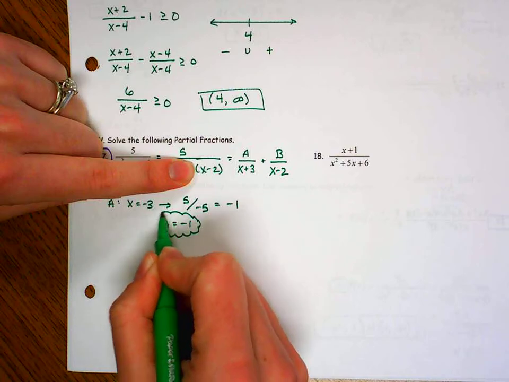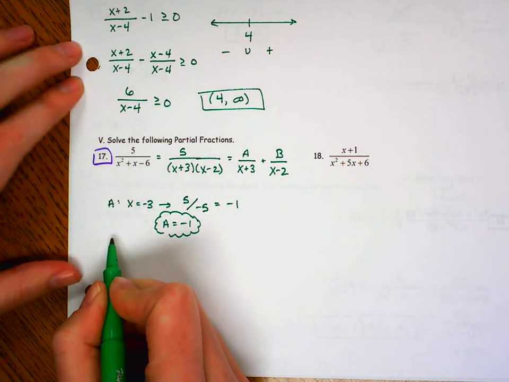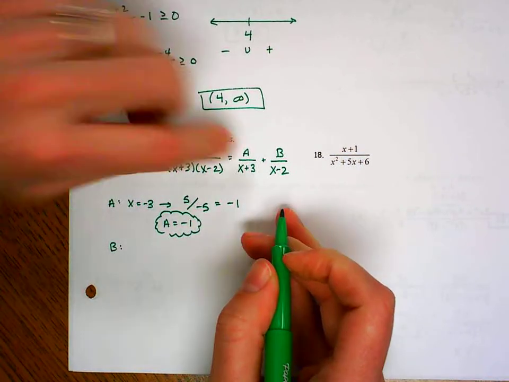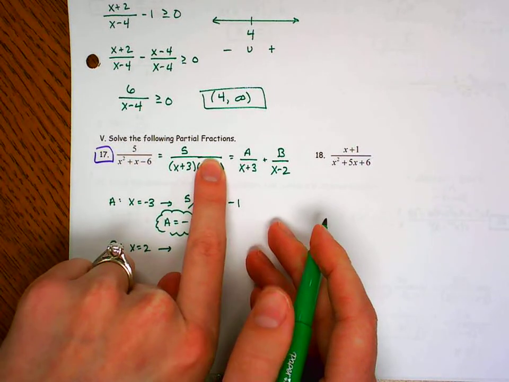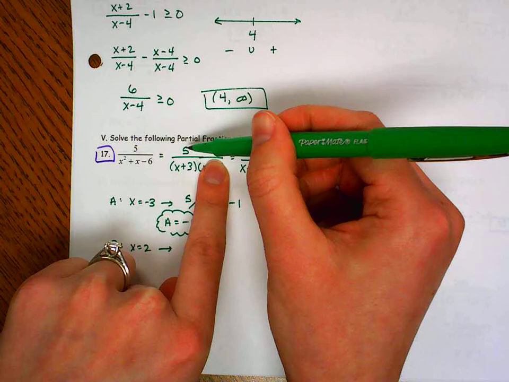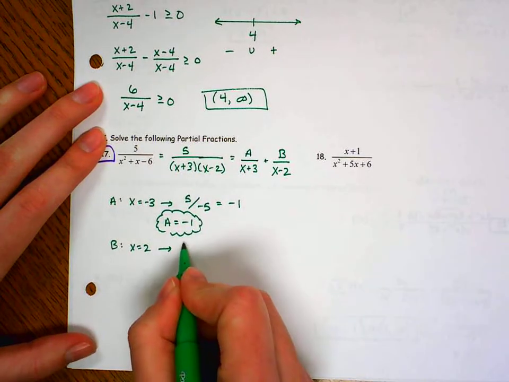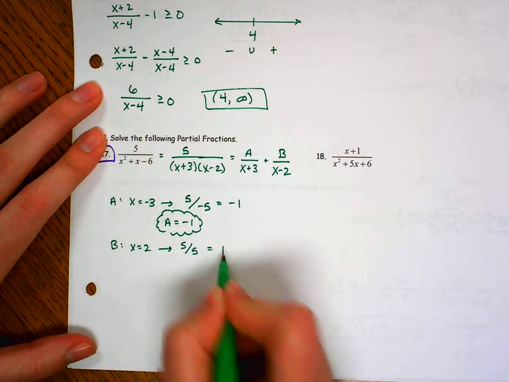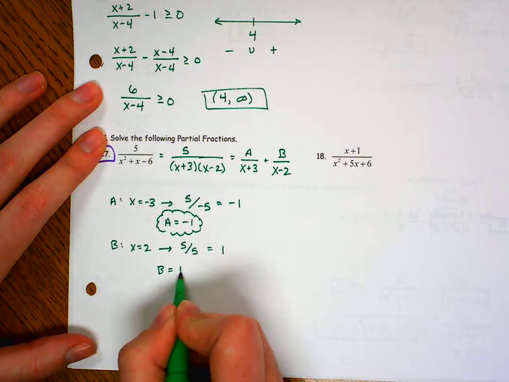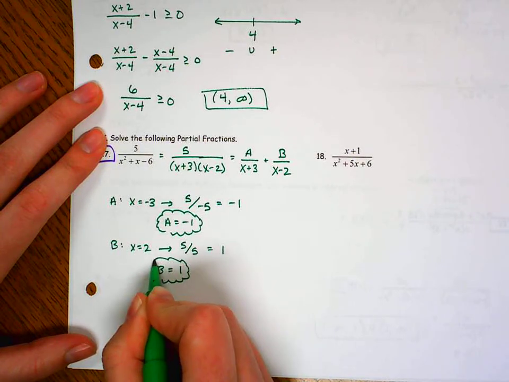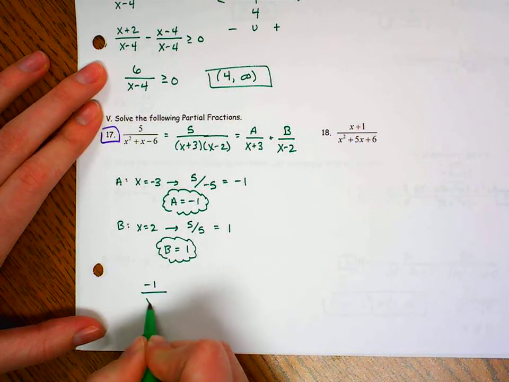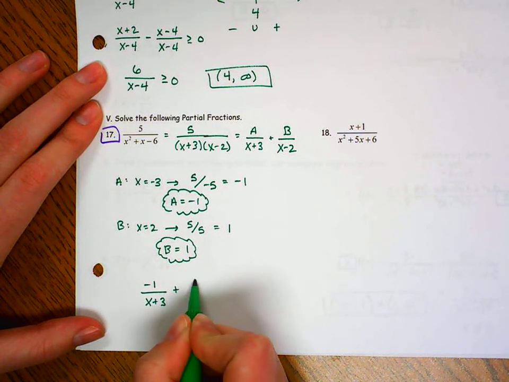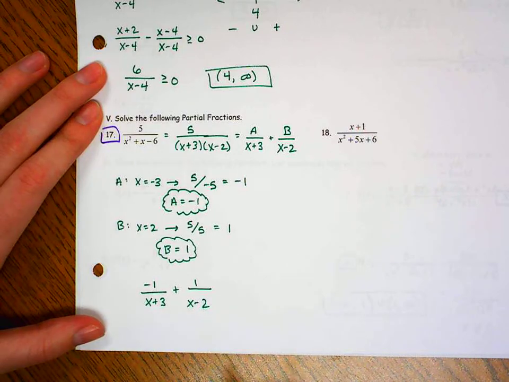And I like to mark it so I can find it easily. Now let's do b. The value that's going to make its denominator 0 is at x equals 2. So I'm going to plug that in, but ignore that factor it came from. So if I plug in a 2, I'm going to get 5 over 5, which is equal to 1. So b has a value of 1. So my final answer is going to be negative 1 over x plus 3 plus 1 over x minus 2.